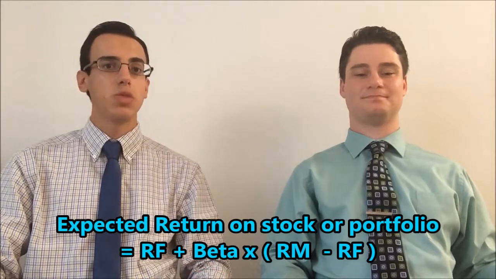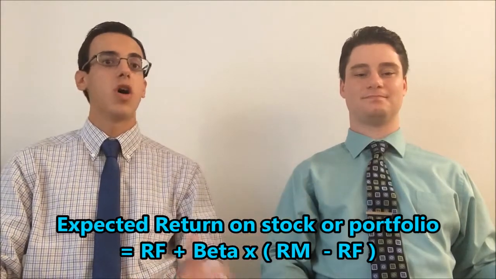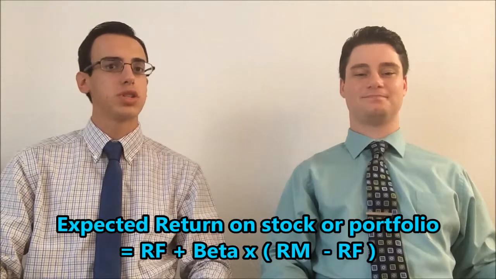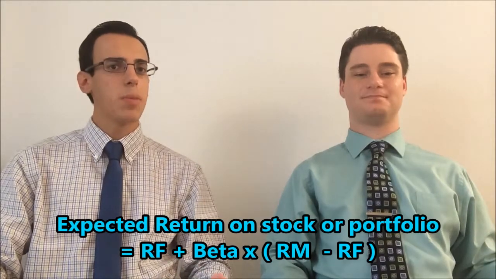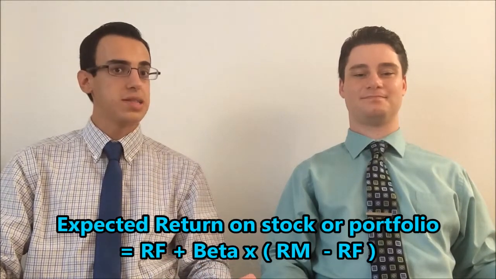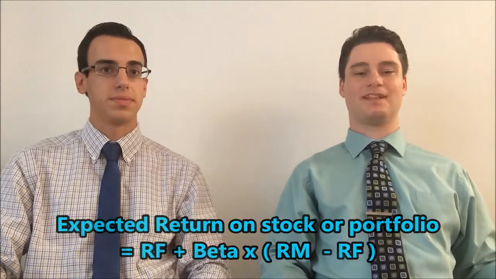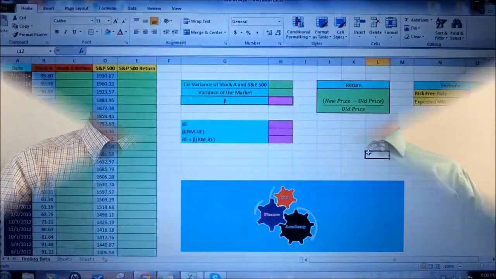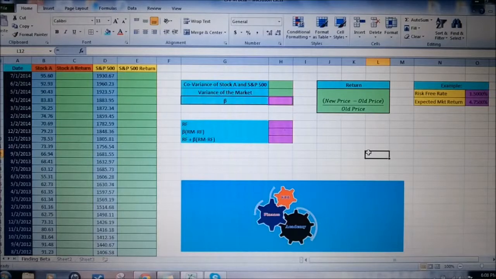The last component, which you can see on the bottom of your screen, is RM, which stands for the expected return on the market. Now this is a number you're going to have to assume, but if it's on a test, it'll be given to you, don't worry. Now let's take a closer look at beta. All right, Mike, now let's take a look at beta in Excel. All right, Steve, let's get started.